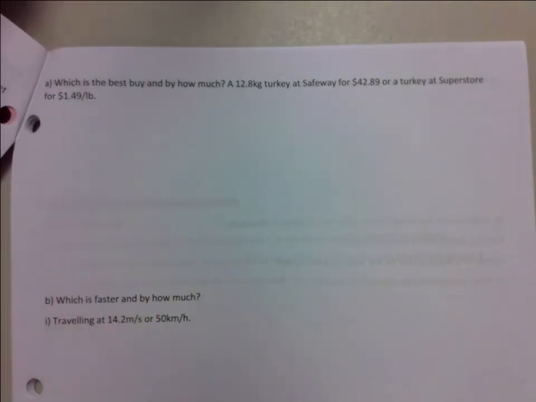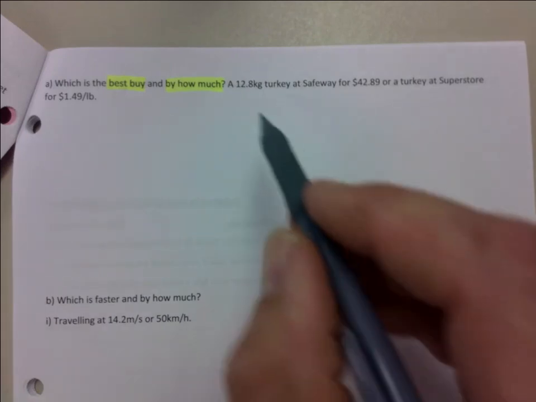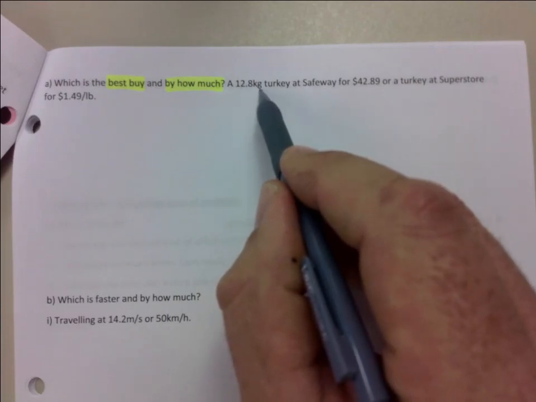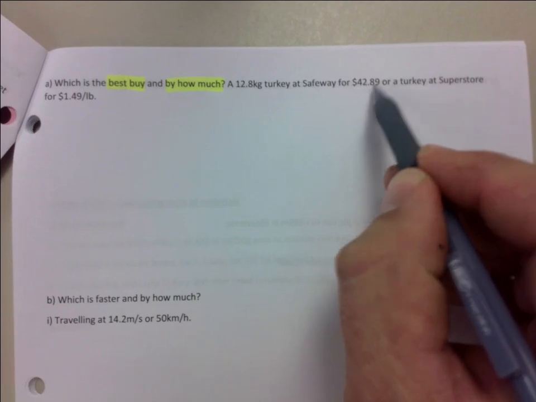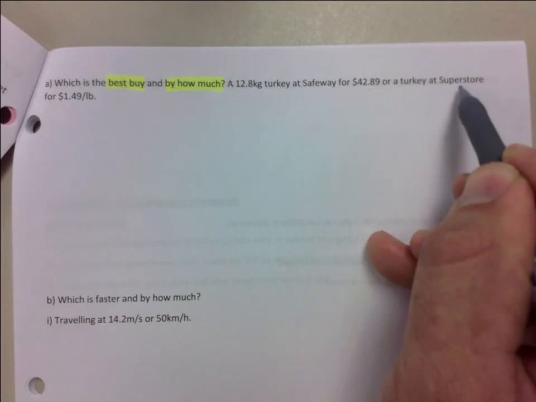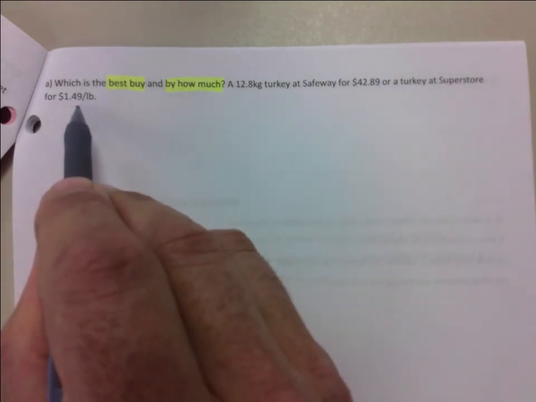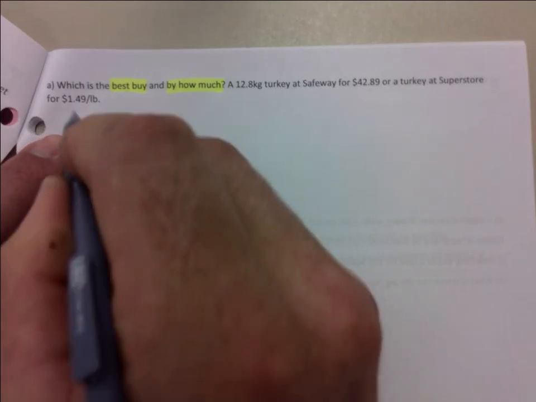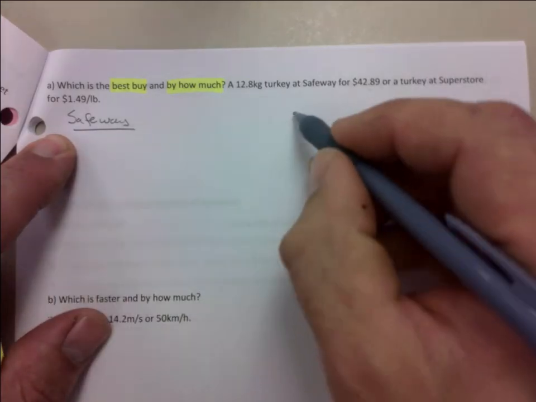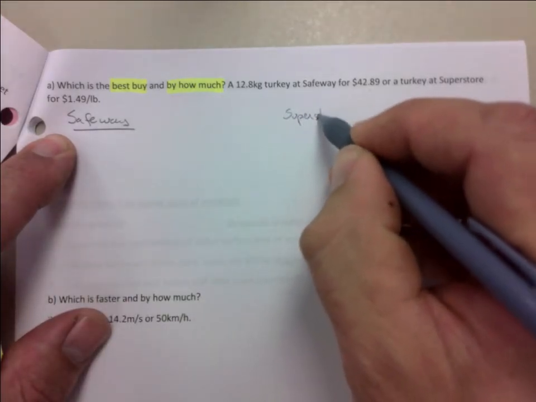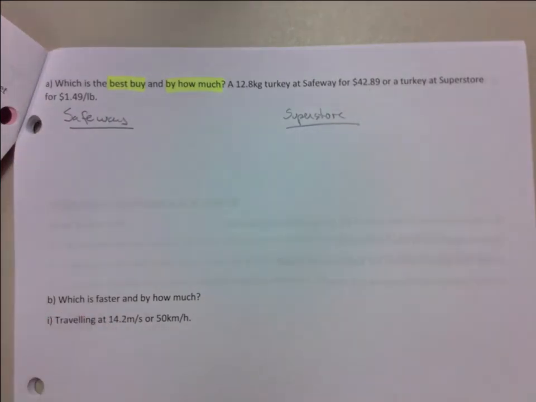Which is the best buy, okay? The best buy, and by how much? By how much are we better? Okay. Page 6. A turkey that's 12.8 kilograms at Safeway is $42.89, right? Or a turkey at Superstore is $1.49 a pound. So let's. I prefer to separate this. Let's go Safeway, Superstore. Let's compare these things.